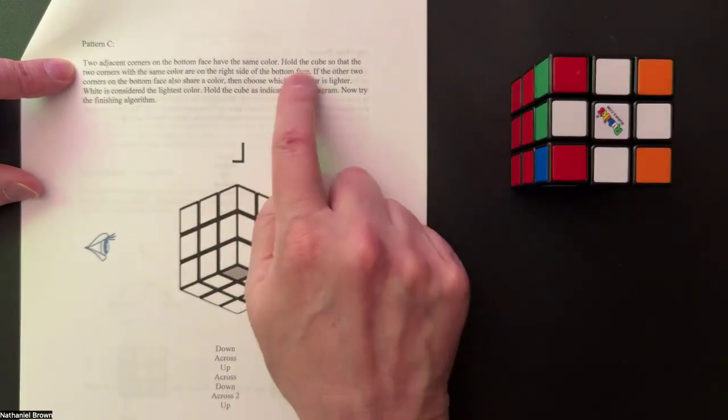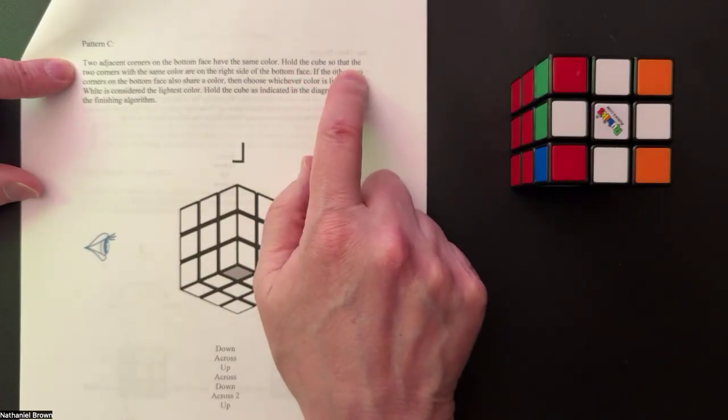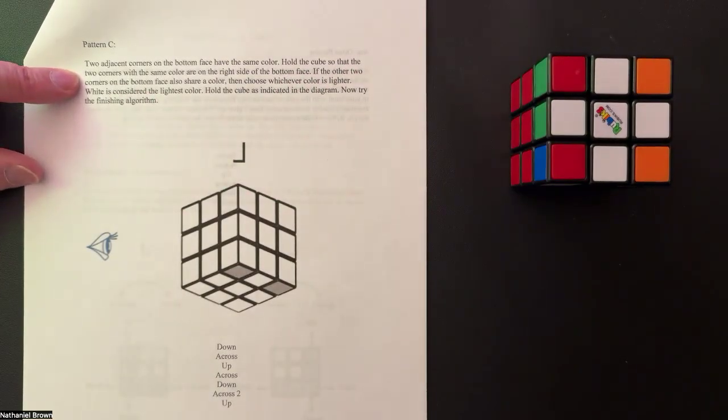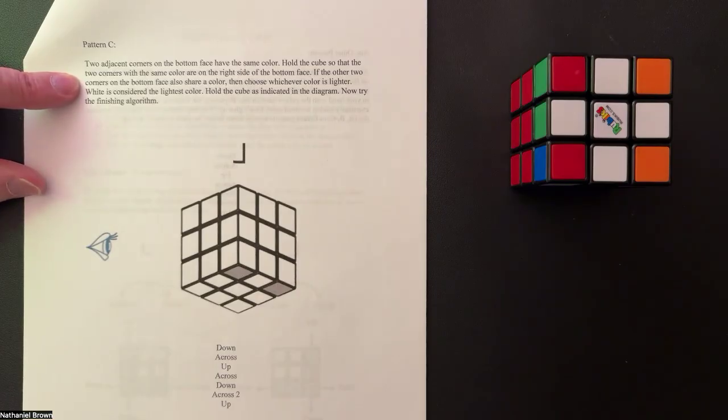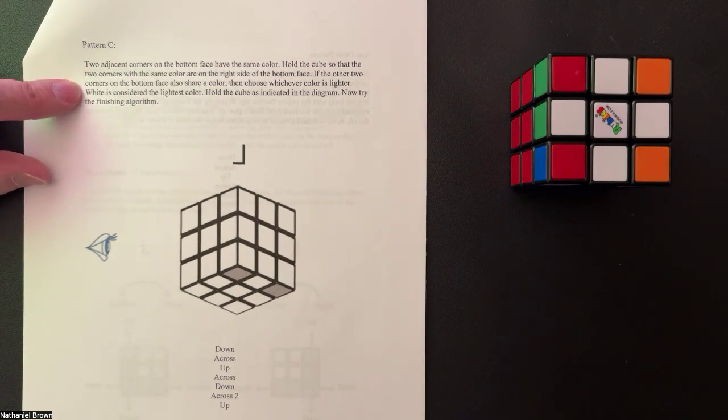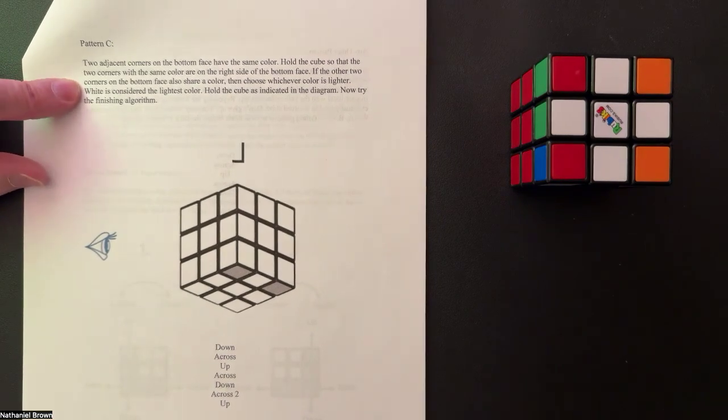So what do we do? Hold the cube so that the 2 corners with the same color are on the right-hand side of the bottom face. If the other 2 corners on the bottom face also share a color, then choose whichever color is lighter.